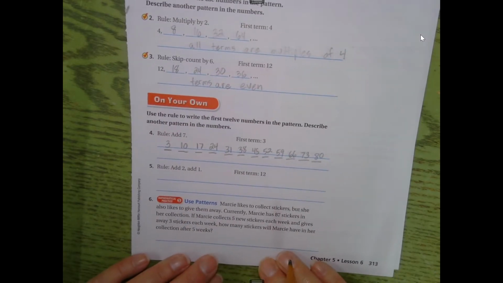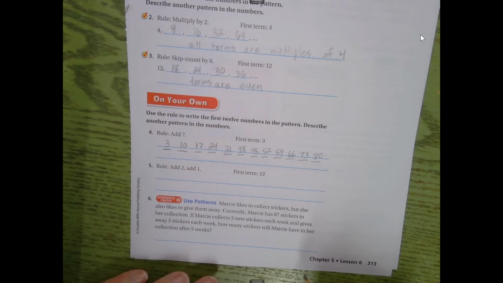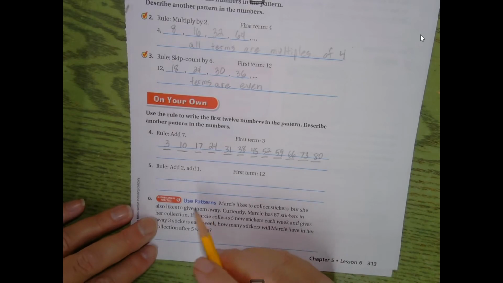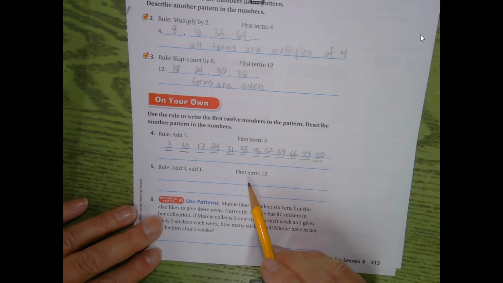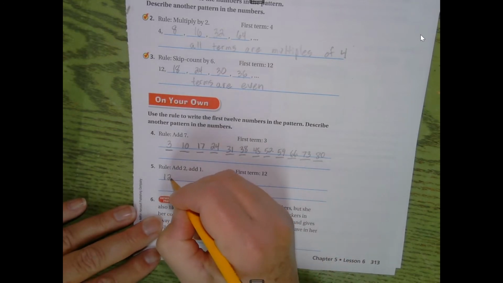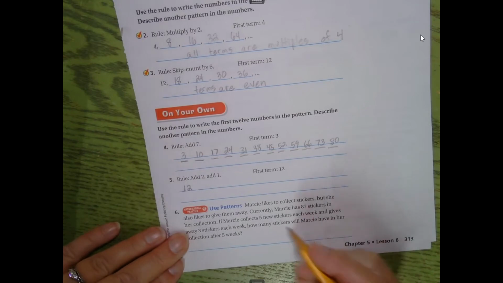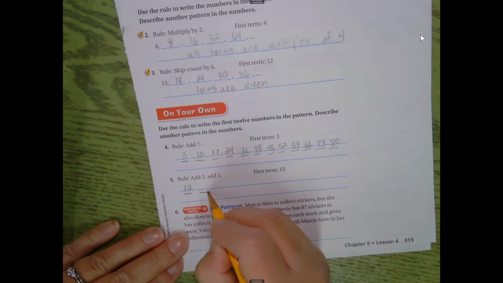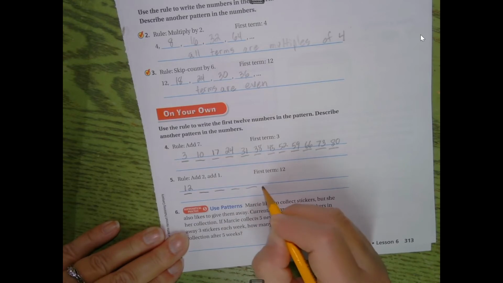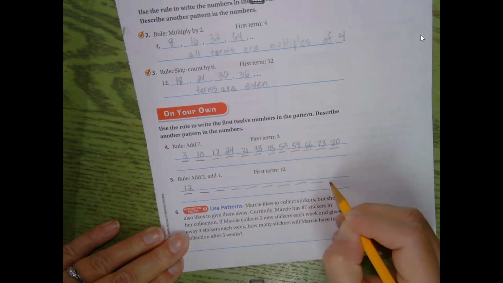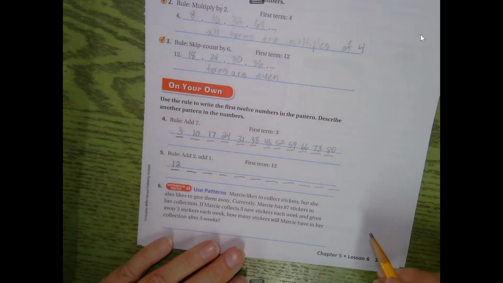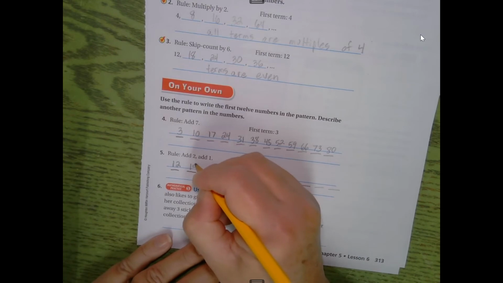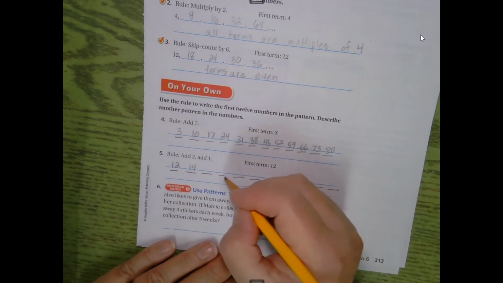Why don't you pause the video and go ahead and try this one. Okay, the rule is to add 2, then add 1. And the first term is 12, so I'm going to start with 12. And then I need 11 more blanks. So 1, 2, 3, 4, 5, 6, 7, 8, 9, 10, 11. Okay? So first I'm going to add 2. I'm going to get 14. Then I add 1, and I get 15.